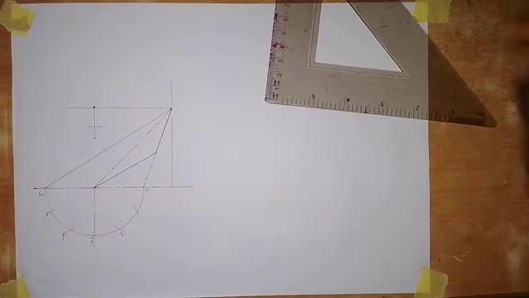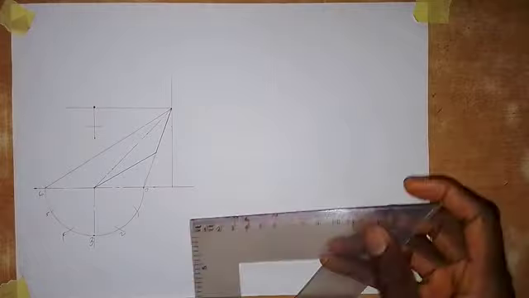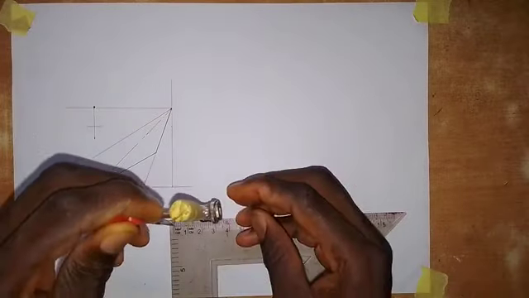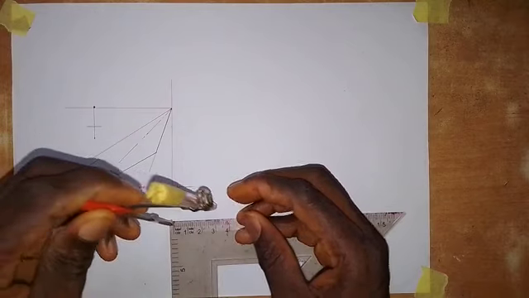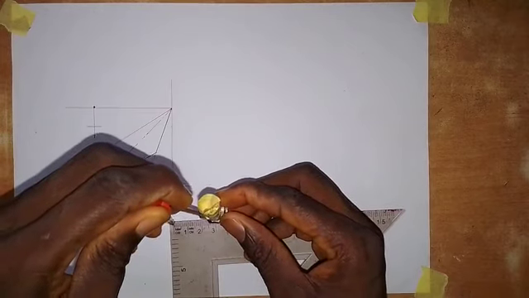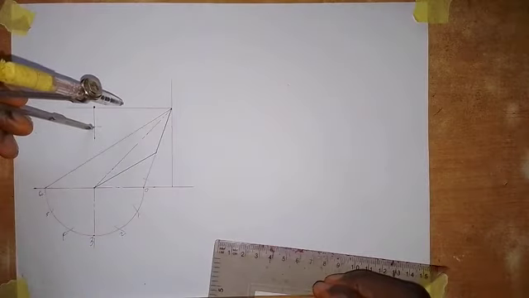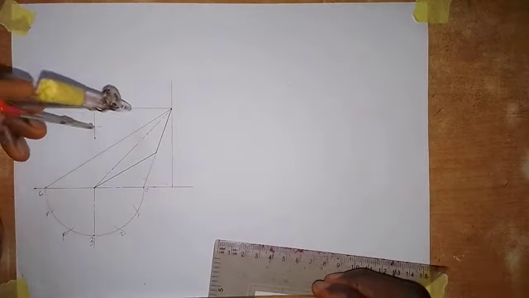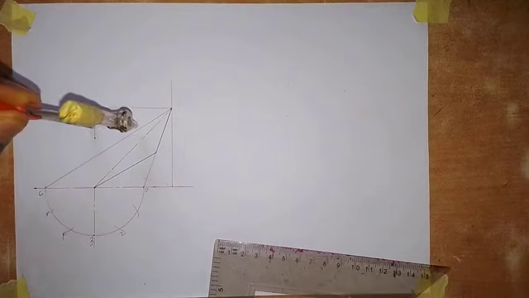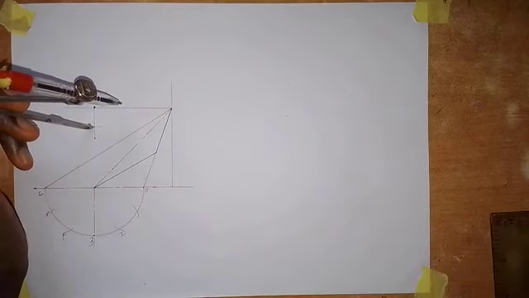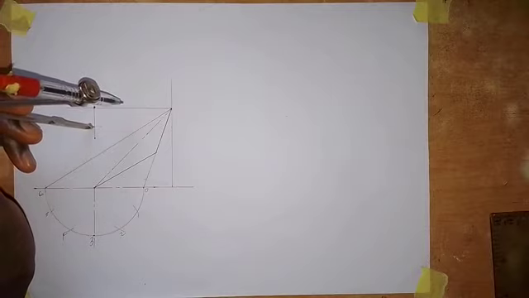So the next thing I'm going to do is to take a measurement of 32 millimeters as the radius of the curve. So I will take 32 millimeters here. Then I put the compass point at this point here.